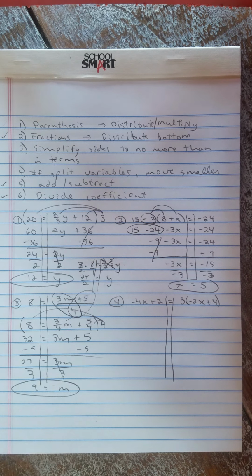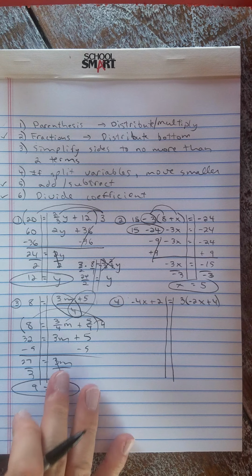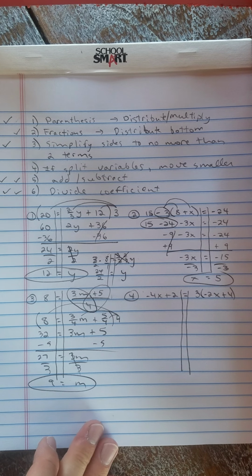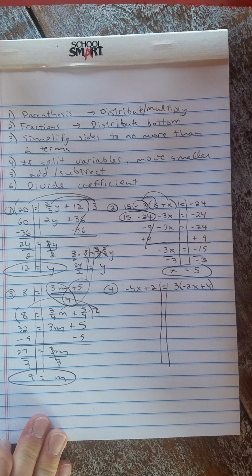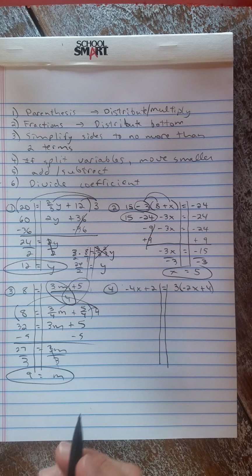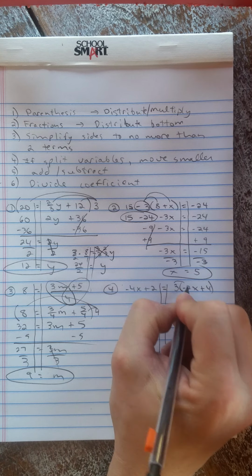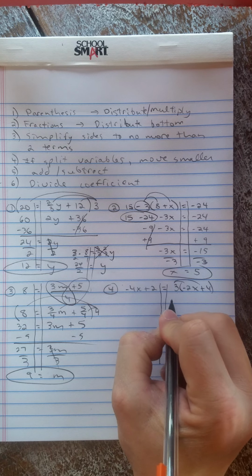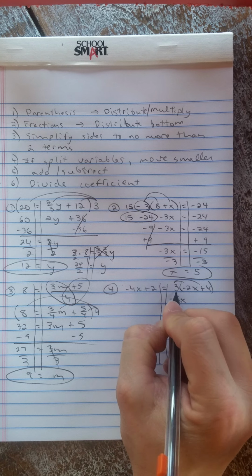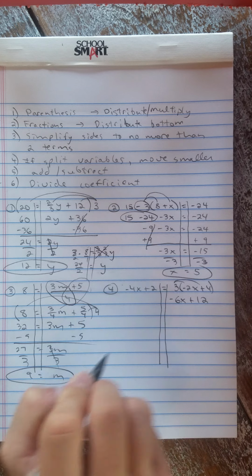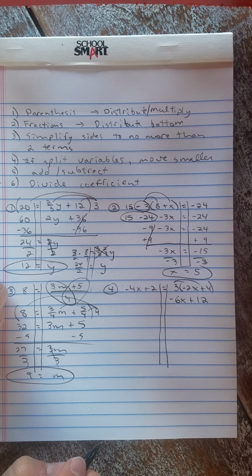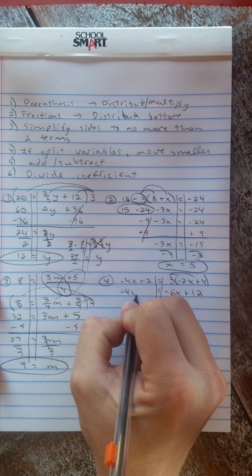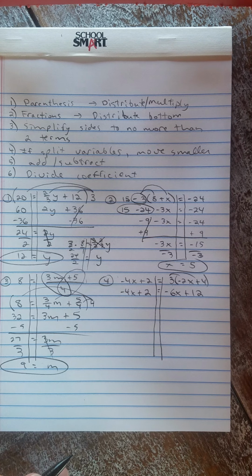Parentheses. There are parentheses in this problem. I'm checking them off on the side here as I go through them. That's all right, not a big deal. There are parentheses, so they're the only thing I'm going to deal with in the first step of this problem. I'm going to distribute my 3, which means multiply. So 3 times negative 2x is negative 6x. 3 times 4 is 12. So when I distribute to get rid of my parentheses, I'm left with negative 6x plus 12. Anything not in the parentheses just moves down to the next step.